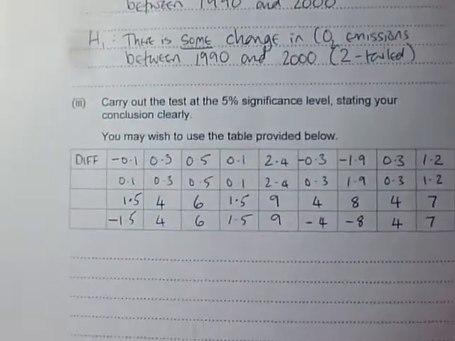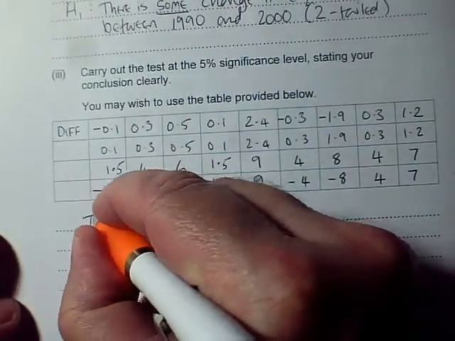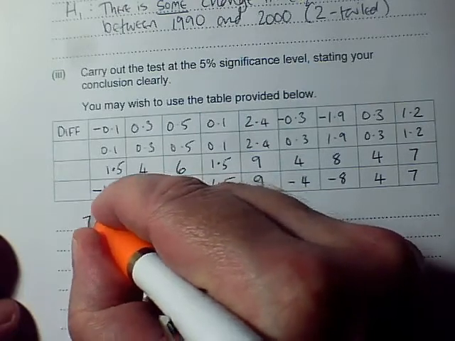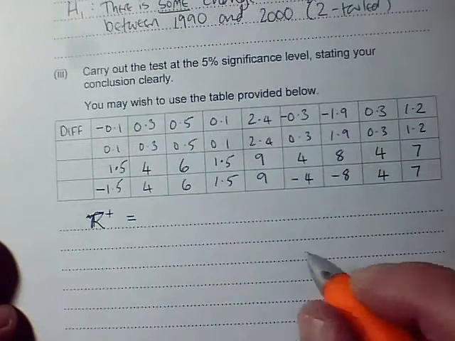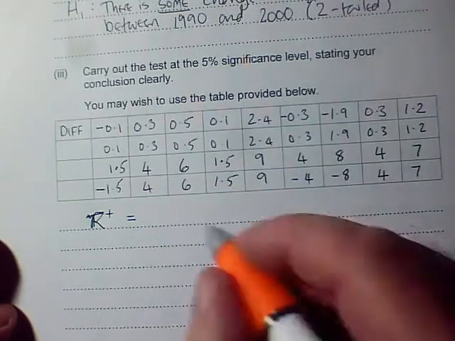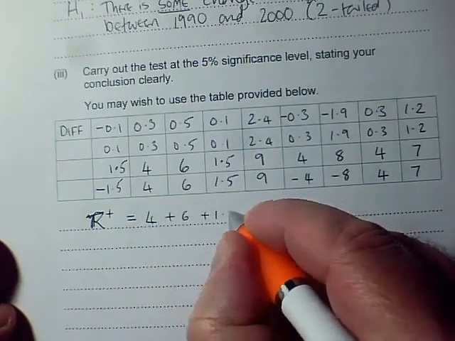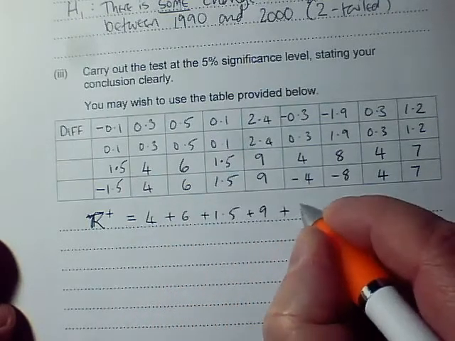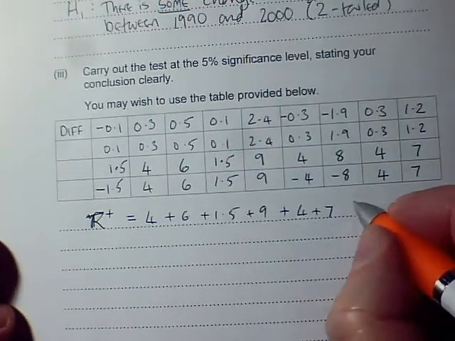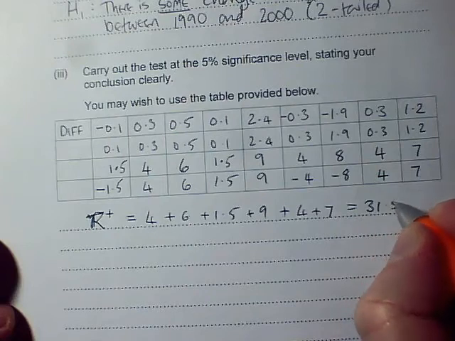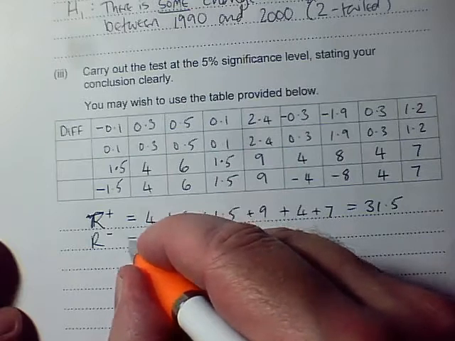Okay, and to work out my test statistic, I just need to do the totals of the ranks. So the total of, let's call it R plus, the total of the positive ranks, is going to be the positive numbers in this list. So not this one, it's negative. 4 plus 6 plus 1.5 plus 9 plus 4 plus 7, and they all add up to 31.5, if I'm right. And then for the negative ranks, I add up the negative values.